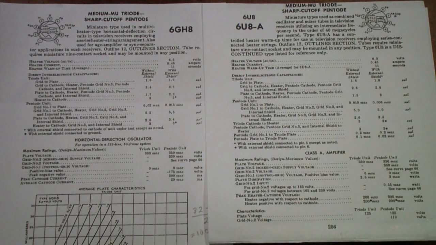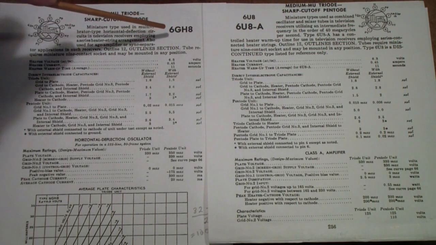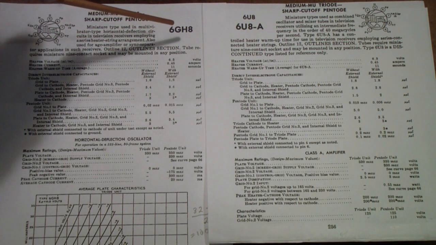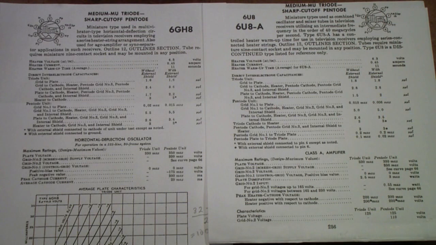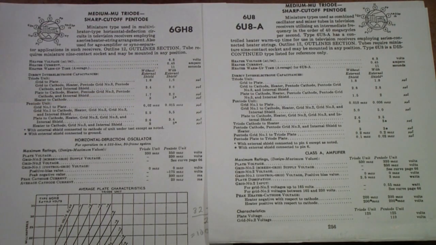So this was probably the most popular vertical oscillator amplifier in the late 50s. I think this came out in 58 and quickly supplanted the 6U8 for this purpose.